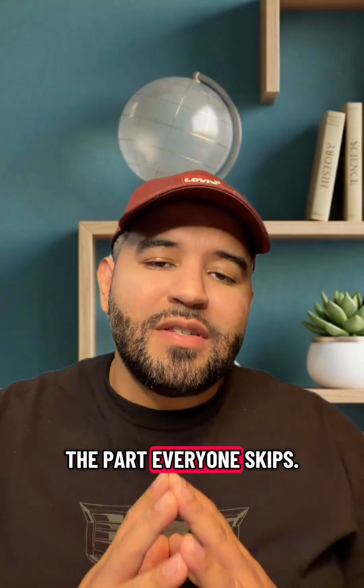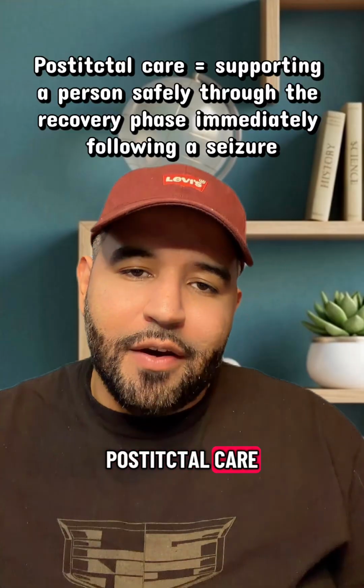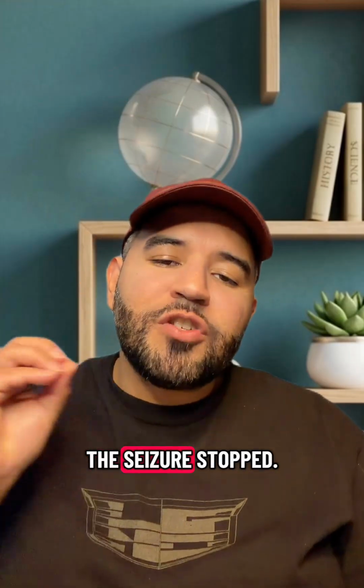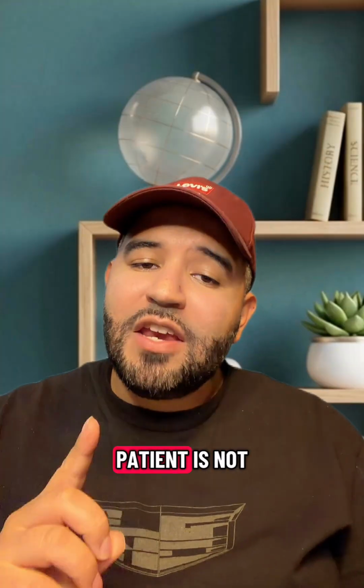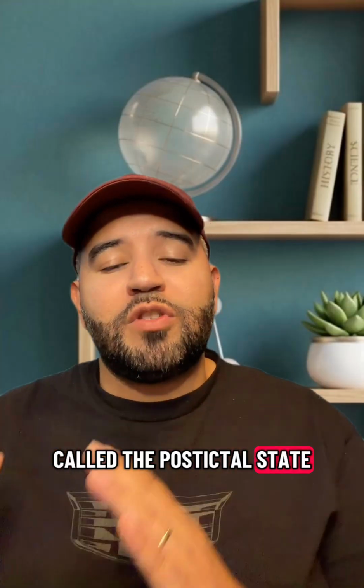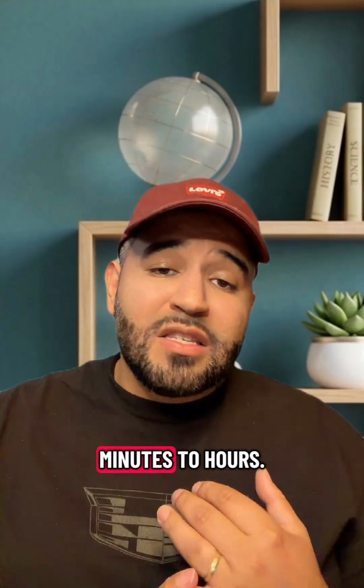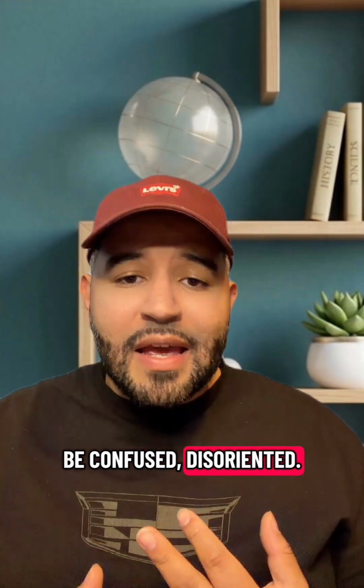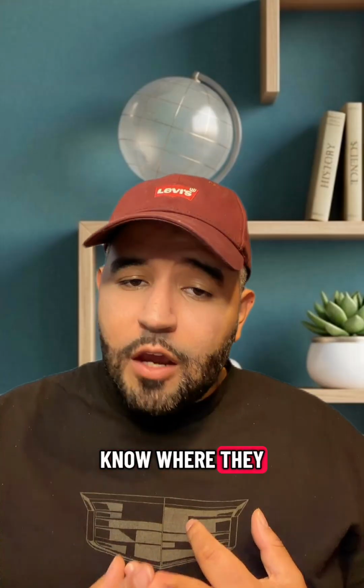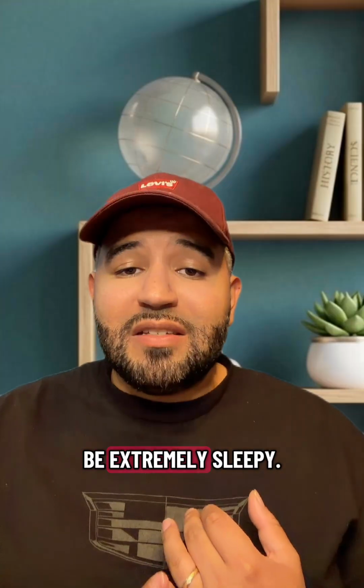Now, the part everyone skips. Post-ictal care. The seizure stopped. The movements are done, but the patient is not back to normal. After a seizure, the brain enters a recovery phase called the post-ictal state. This can last minutes to hours. During this time, the patient may be confused, disoriented. They might not know where they are or what happened, okay? They may be extremely sleepy.